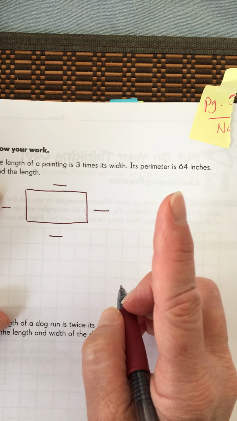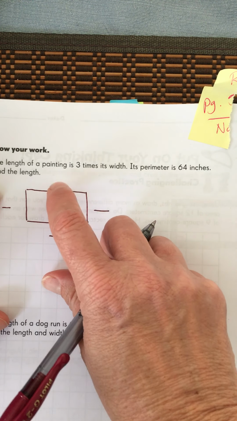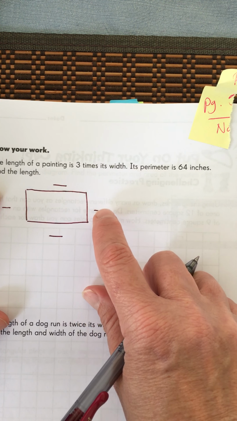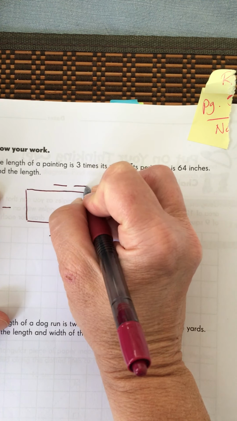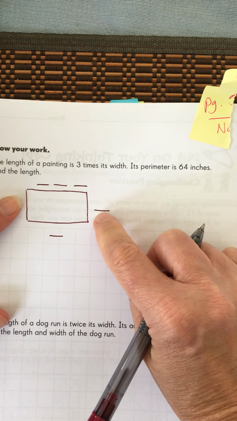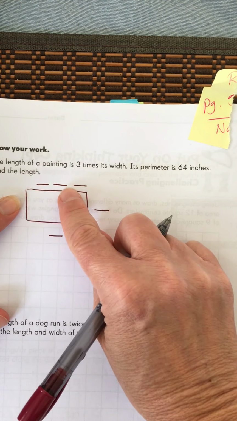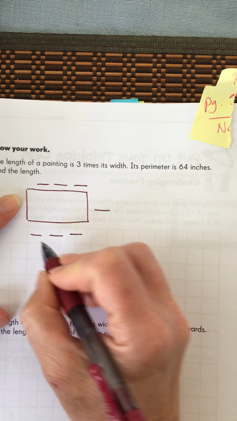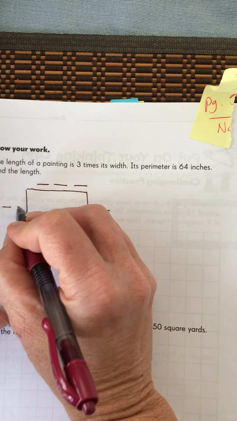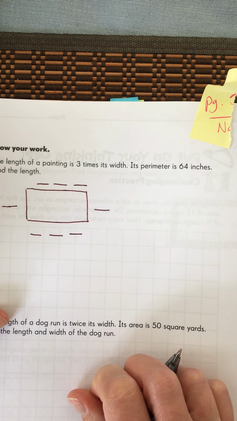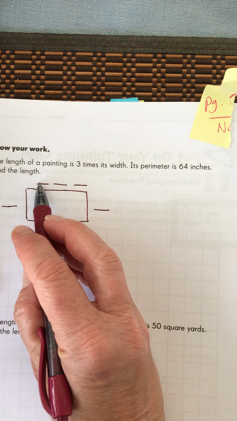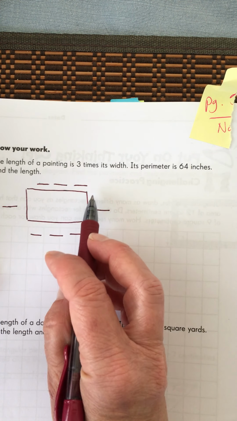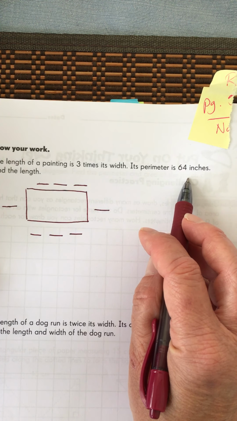We're adding it all together. However, in this case, it says that the length amount is 3 times the value of that amount. So that instantly makes me think, whatever this amount is, the length is 3 times that. So I'm going to put 3 portions for my length and 1 portion each for the width. That's kind of how I explained it on the video, because I know that all of these added up together are going to equal 64.